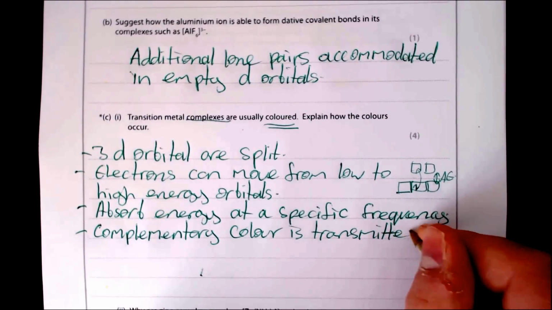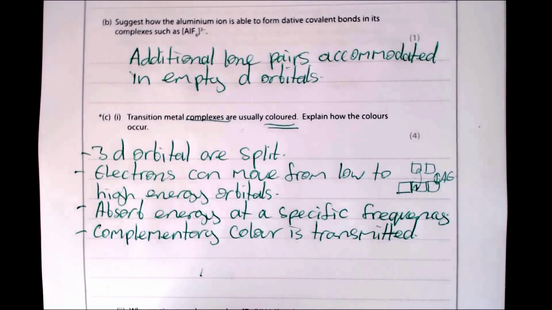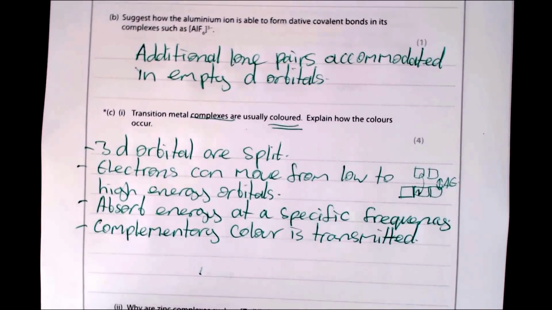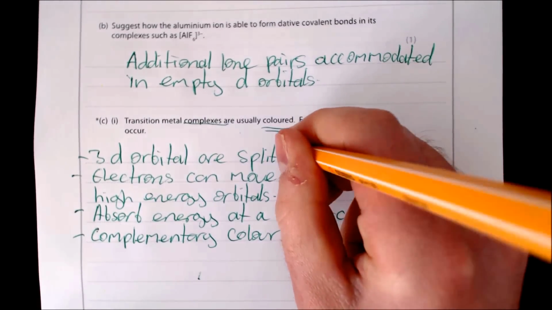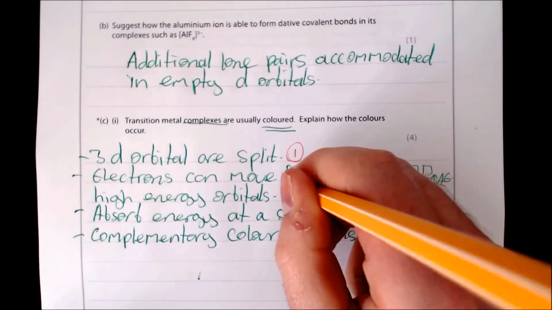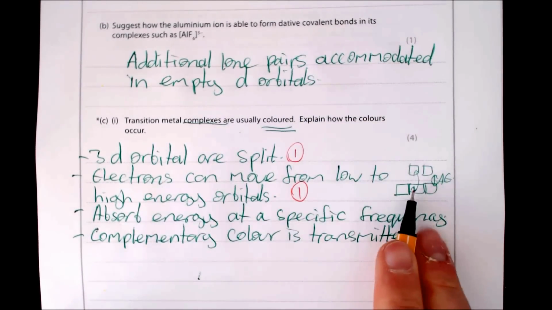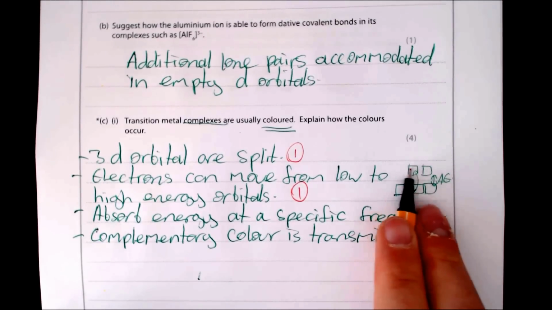That's a really important word. You can say released, but transmitted is the proper word, really. There are 4 marks here. So we get 1 mark for saying that the 3D orbital is split. We get 1 mark for talking about the fact that the electrons can move from a lower energy level to a higher energy level state.